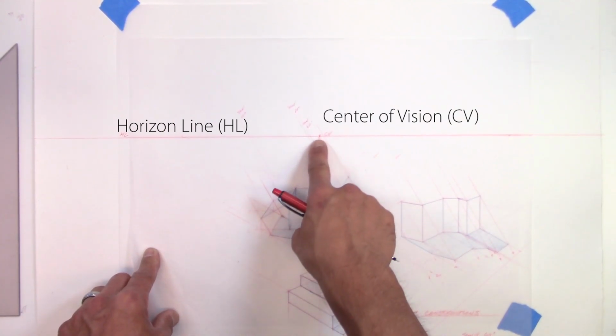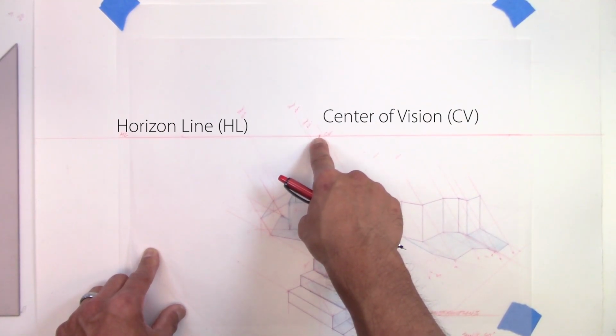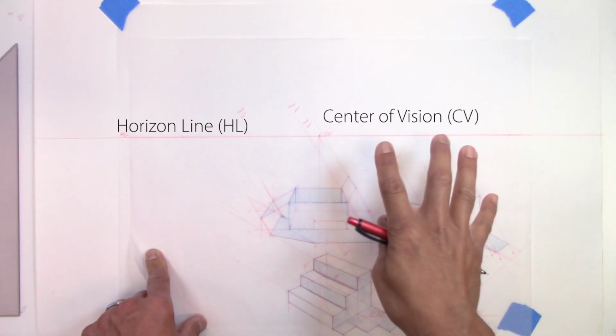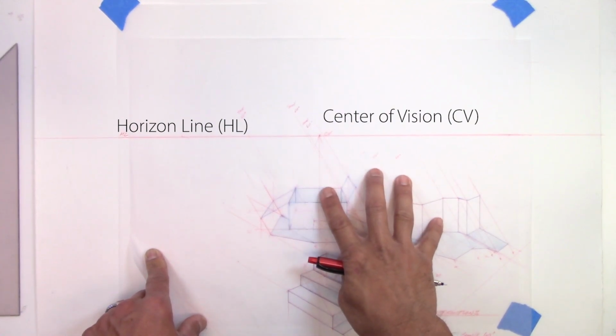Now, we are drawing this moment in time. So because of that, we have a static center of vision. In our reality, our center of vision is moving all the time. If you're watching a film, doesn't matter what film, if the camera is moving, the center of vision is moving at all times, okay? But this is like a moment in time, a snapshot.